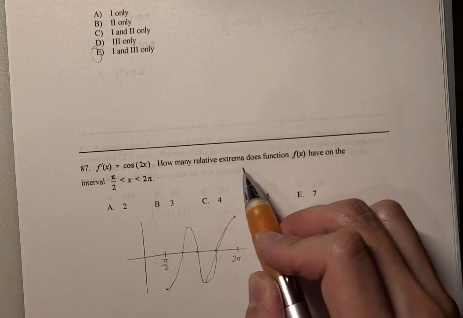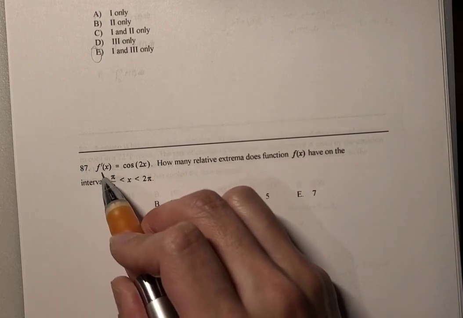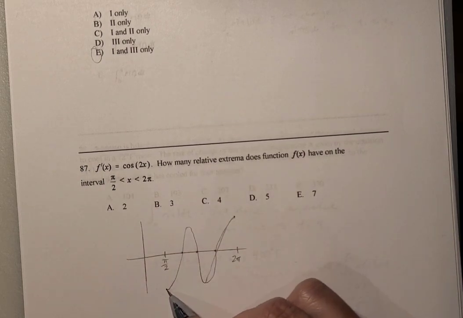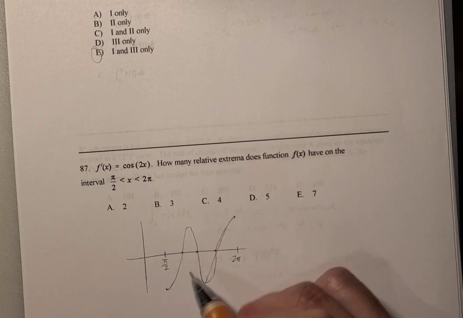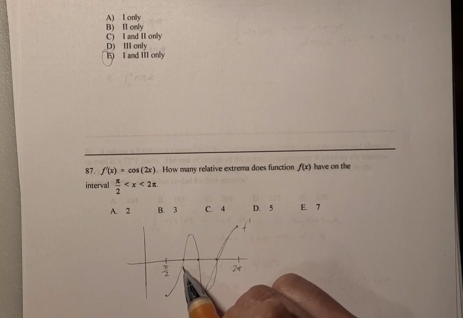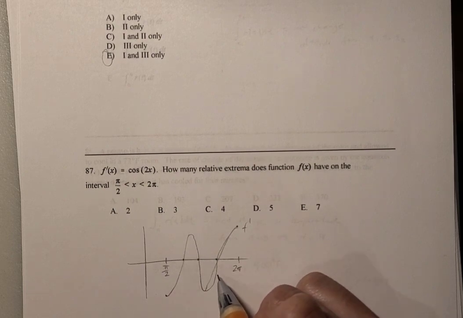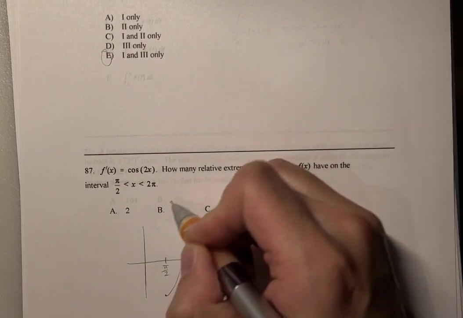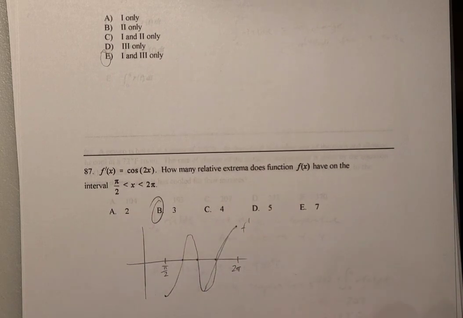Okay, that happens when f prime changes sign. So between pi over 2 and 2 pi, how many times, this is f prime by the way, how many times does f prime change sign? Happens here once, happens here twice, happens here thrice. Answer is B.